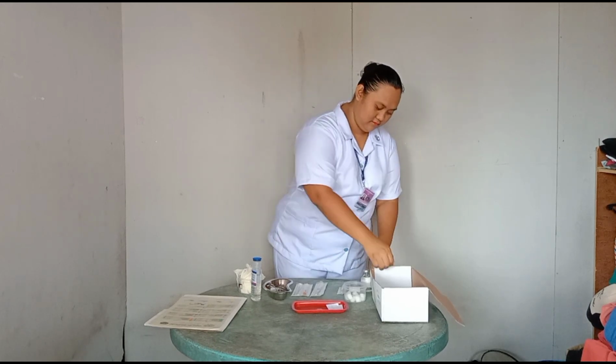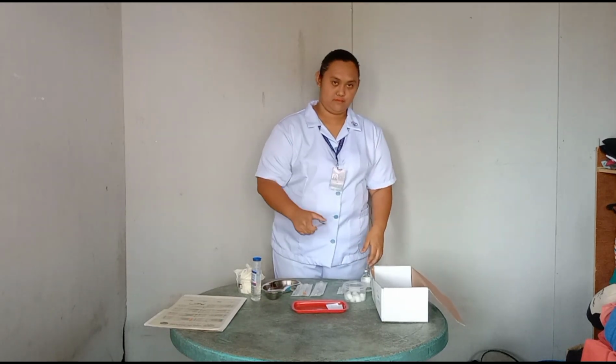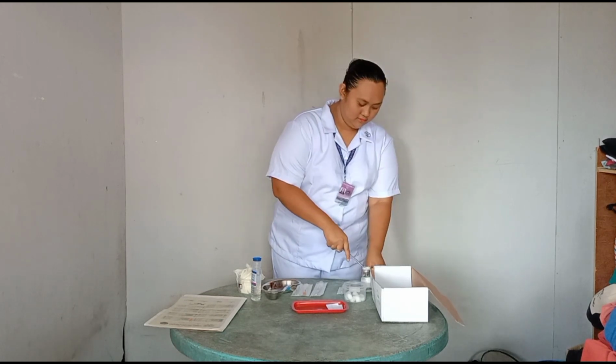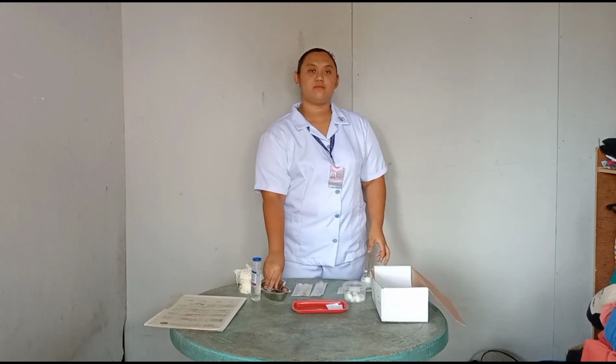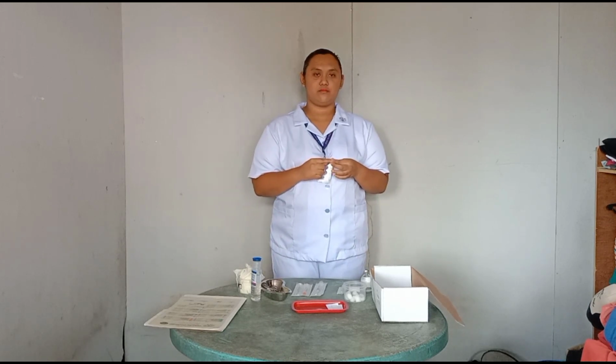Next is remove the protective cap or clean the rubber cap of the previously opened vial with an antiseptic wipe by rubbing in a circular motion. This is to ensure the sterility of the vial, cleaning using cotton balls that are soaked in 70% alcohol. Okay, I am now done cleaning the rubber cap of the vial. Next is withdrawing the medication.